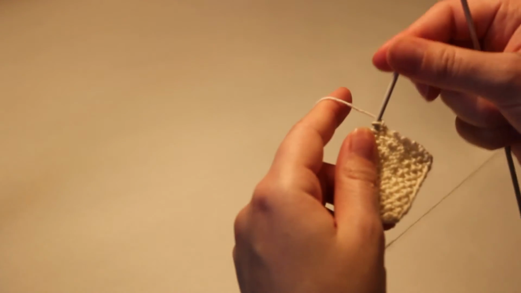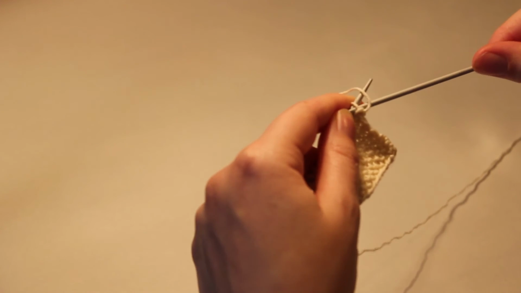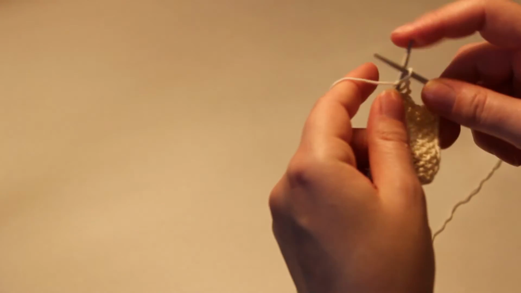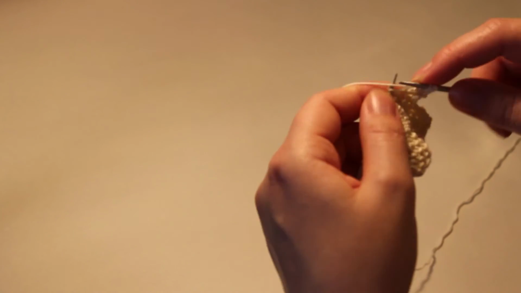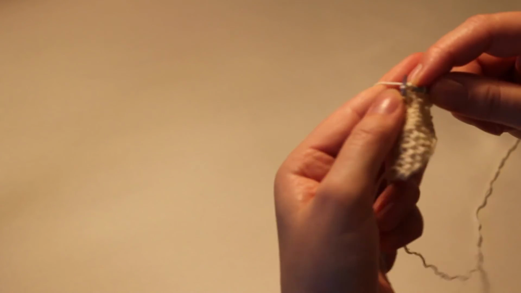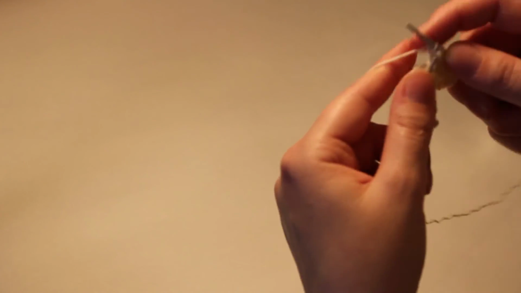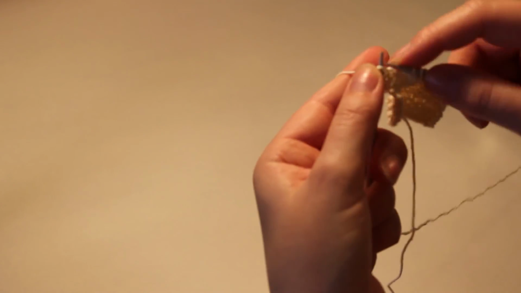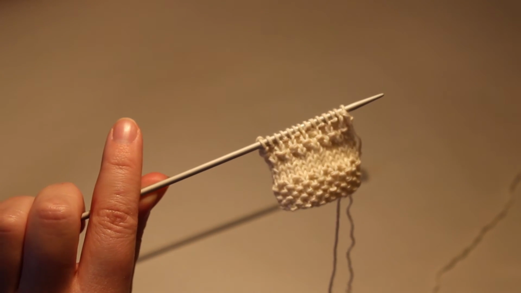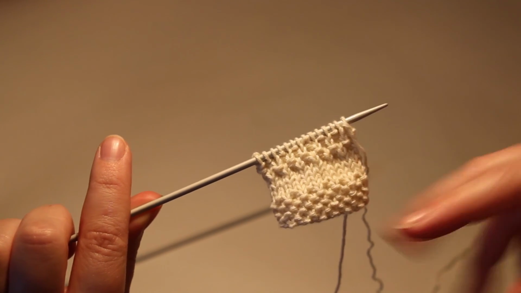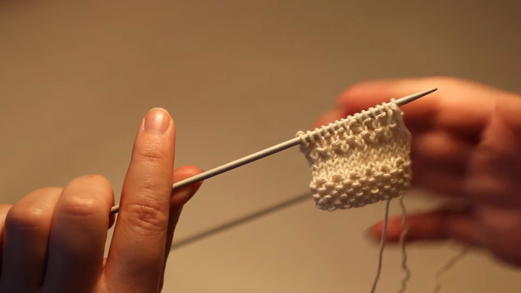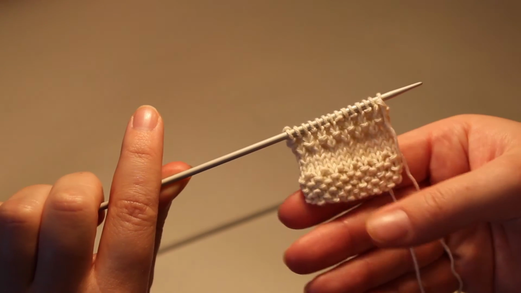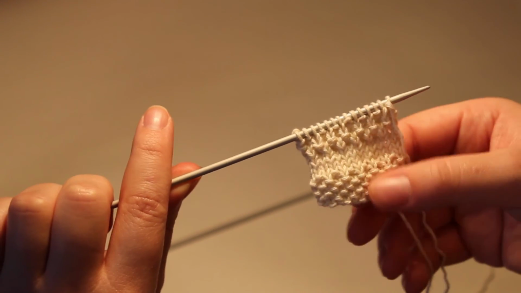So when I turn to the back, I will then, again, when I am seeing a purl stitch, I will purl it, and when I'm seeing a knit stitch, I will knit it. And that's basically it. So it's a bit more complicated. Takes a bit more. You need to know whether or not you're on the front or on the back. But other than that, it's quite simple. Now you can see the difference between the single and the double. The single is tighter, and I think it looks very nice as a sort of simple pattern.